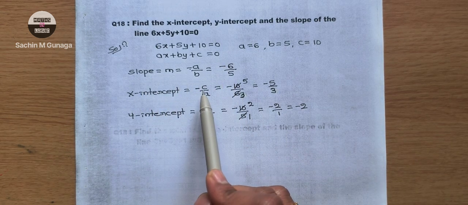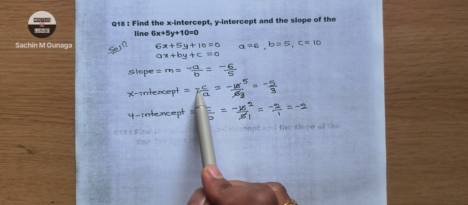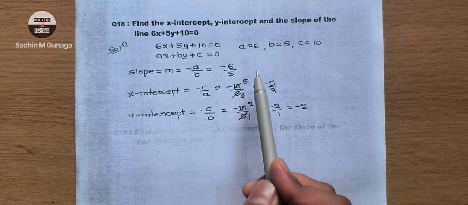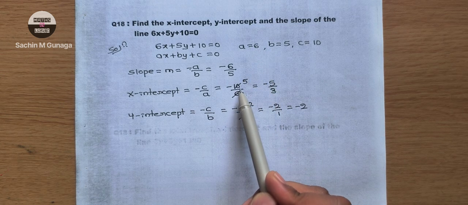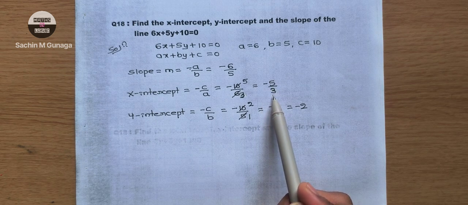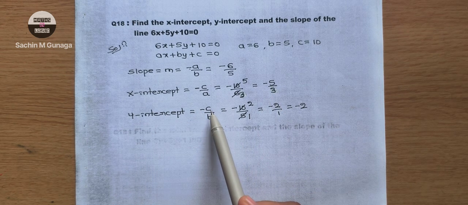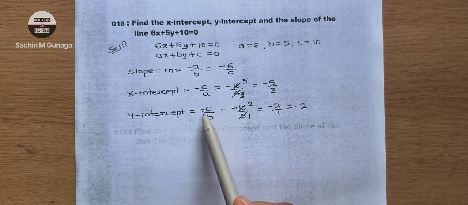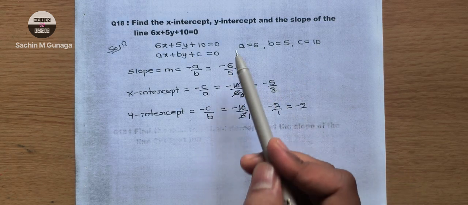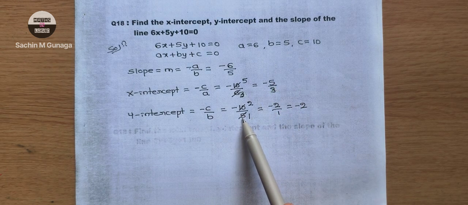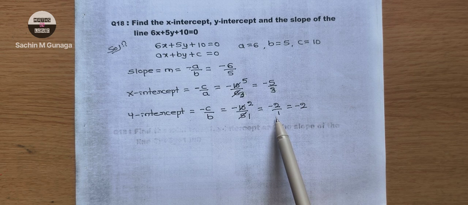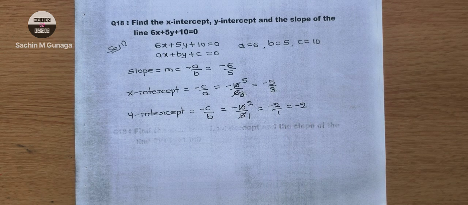Then x-intercept is -c divided by a: -10 divided by 6. You can cancel here: 2 fives are 10, 2 threes are 6. So the answer is -5 divided by 3. And y-intercept is -c divided by b, which is equal to -10 divided by 5. Again you can cancel: 5 ones are 5, 5 twos are 10. So -2 divided by 1 means the final answer is -2.